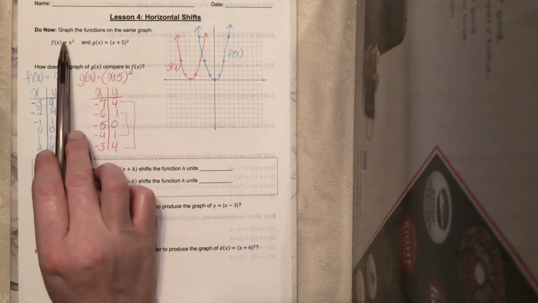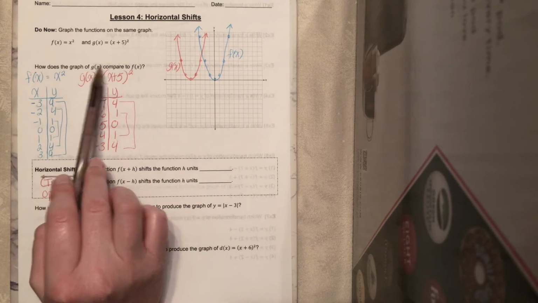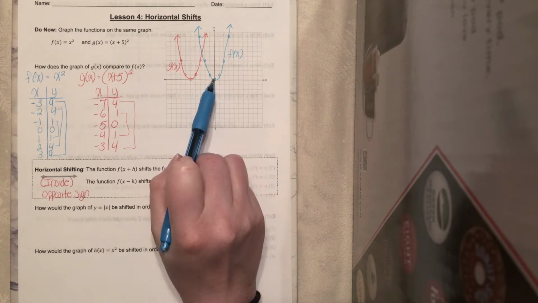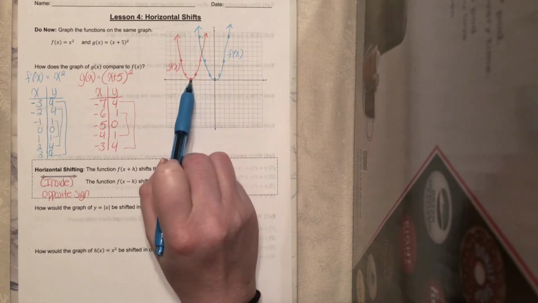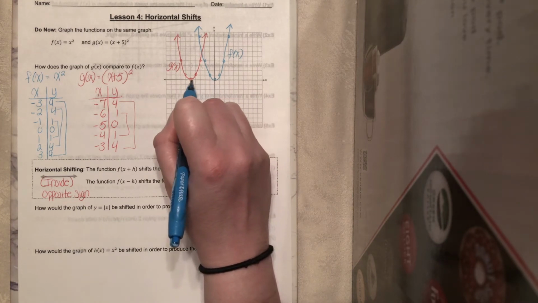And then the question says, after I graph both of them, how does the graph of g of x compare to f of x? So how is my blue comparing to my red? Well, it looks like I have to take the blue and I have to move it 5 units to the left in order to create that g of x function, that red graph. So I can even look at the points that I'm plotting and count them. I started at 0, 0, and I counted to the left 5 units, and here I am.